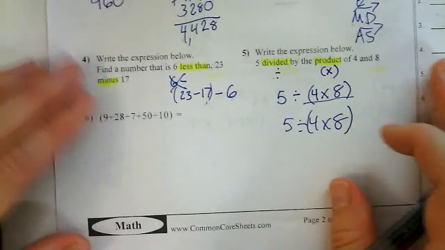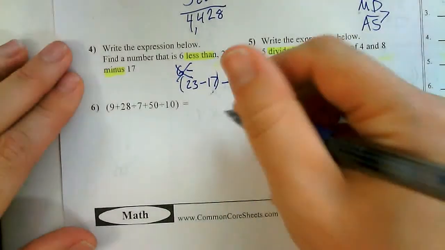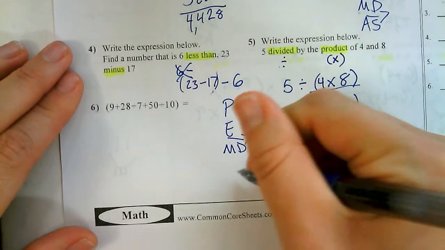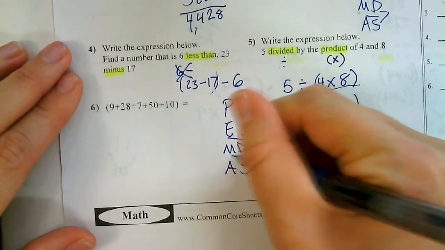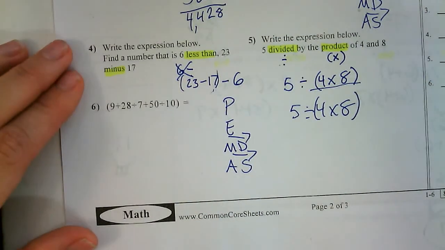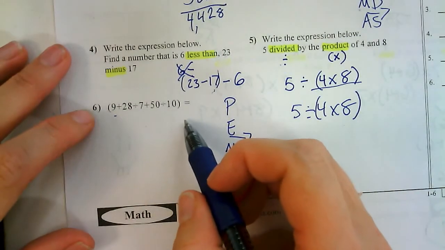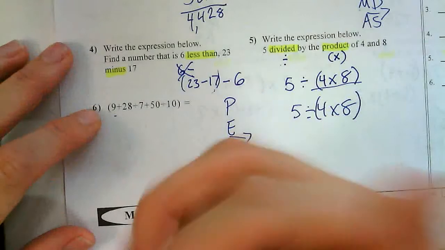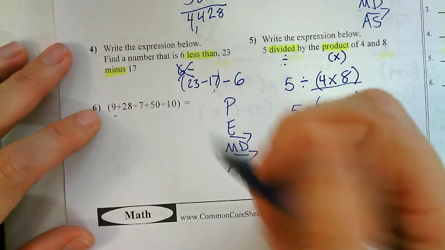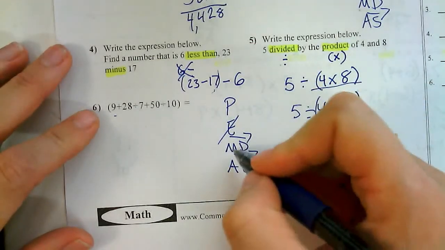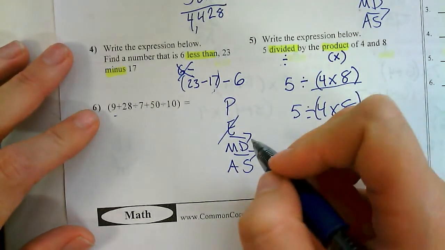All right, looking at our very last problem, number 6, I'm going to rewrite my order of operations since I had to use that in my problem number 3. So I'm going to rewrite it to help me out. We're going to start with parentheses, but everything's in parentheses, so those parentheses really aren't needed. But that's okay. We're still going to use them and bring them down with us. So we're going to go to exponents next. There are no exponents. So we're going to go to multiplication and division from left to right.